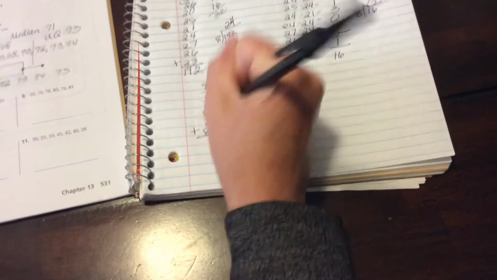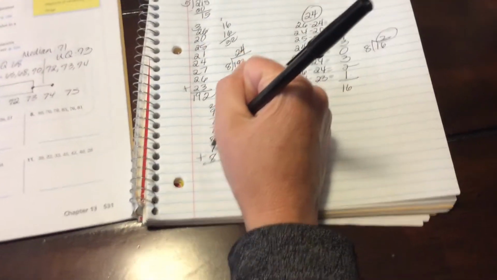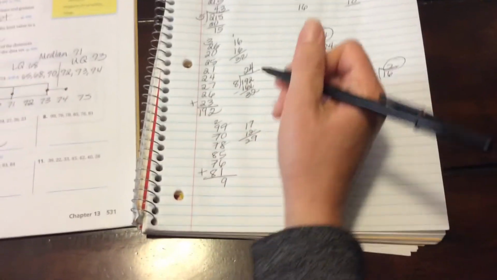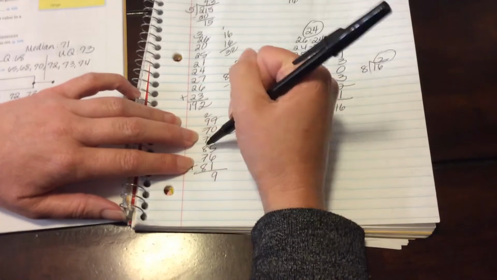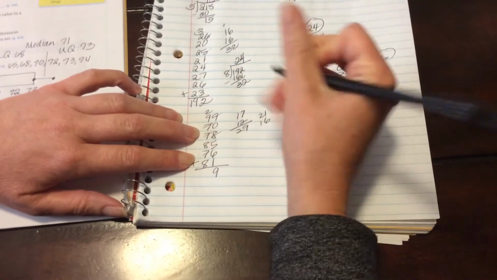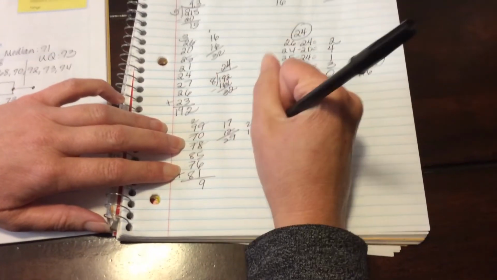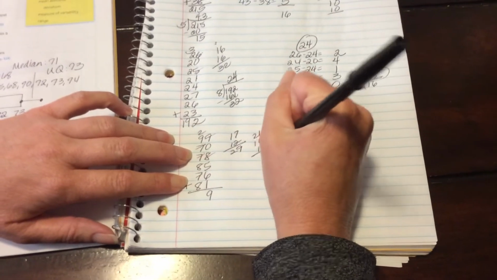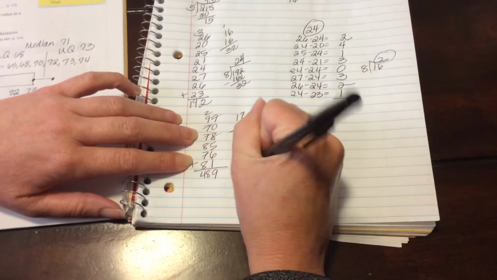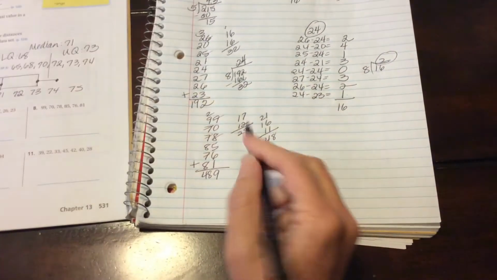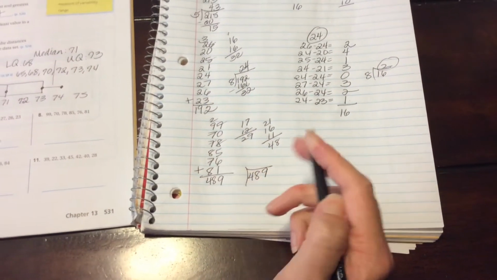So 29. So on this side I have 1, 2, 3, 7. So 21 plus 16 plus 11. So 48.